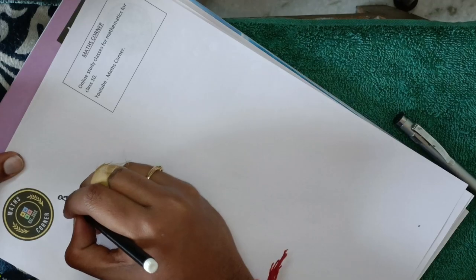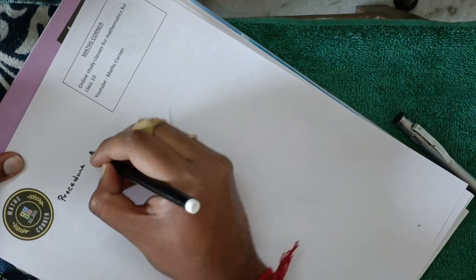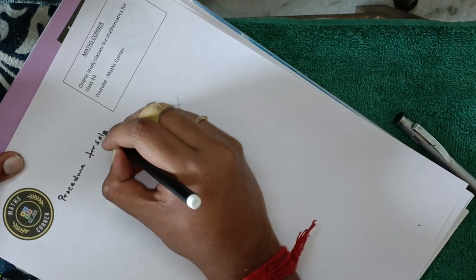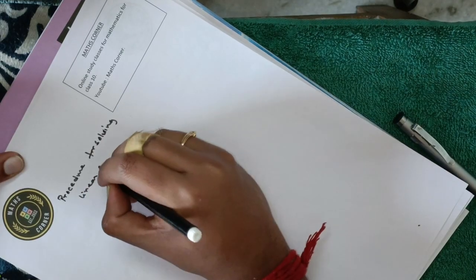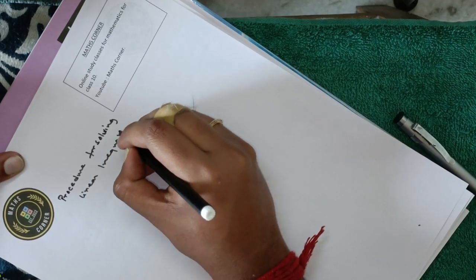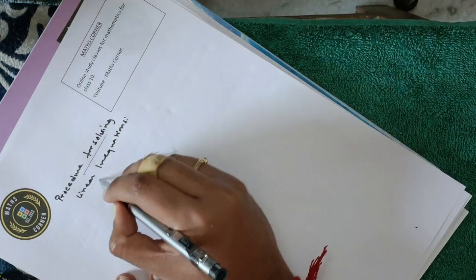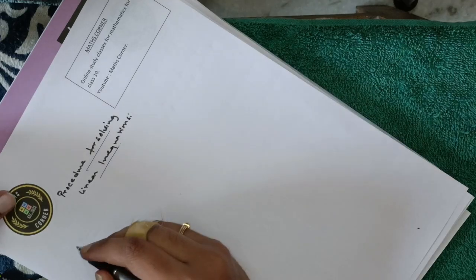Just write down the procedure for solving linear inequations. After this, we will move on to the problems. So the procedure, what now?